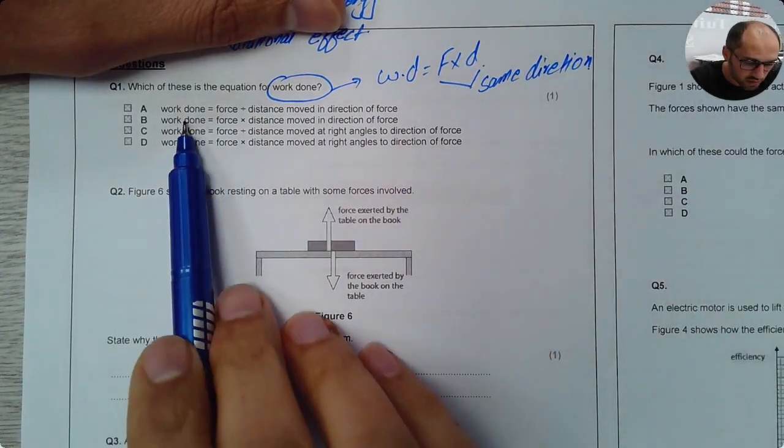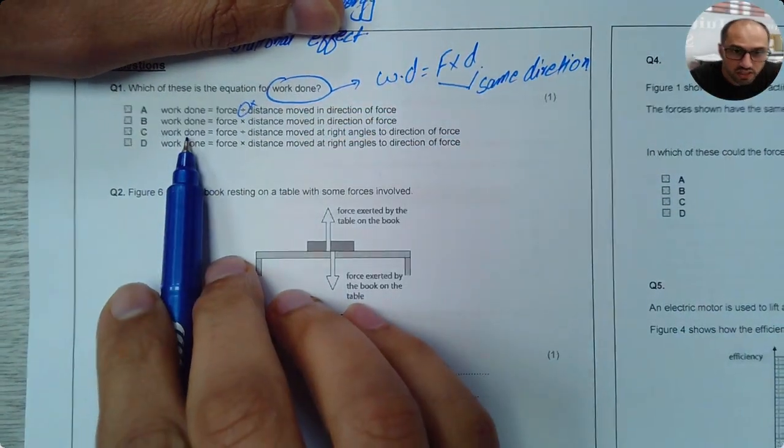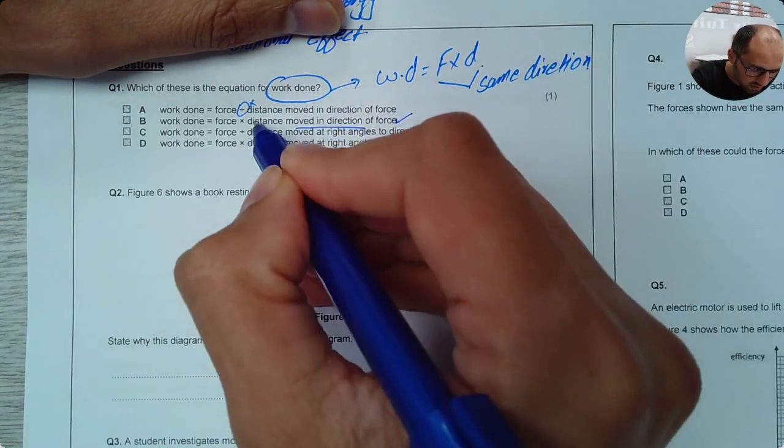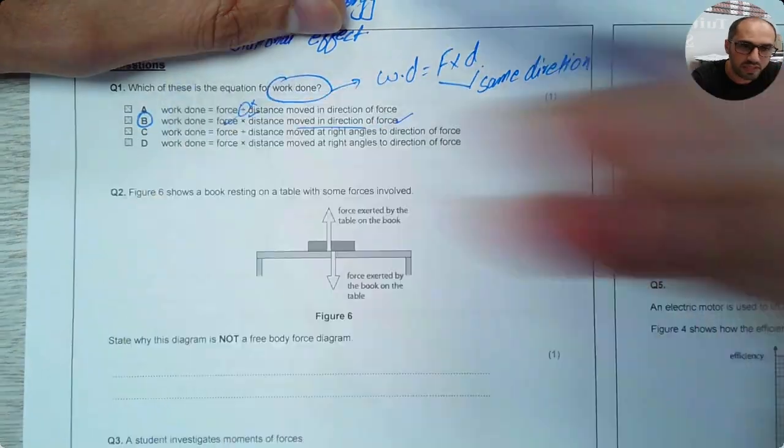The first one says work done is force divided by distance. So this is wrong. Next one says work done is force times distance moved in the direction of force. So this is right, and everything in this equation seems correct. So the answer is B.